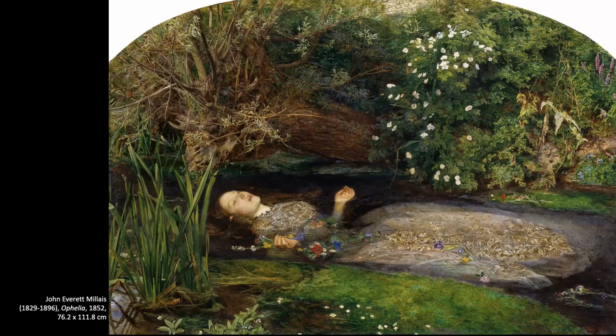Somebody asked earlier, how long would it take to paint? Well, I've got much more accurate information about this painting because he wrote letters and notes about his time to paint it. It was painted on the Hogsmill River, a local river in other words.